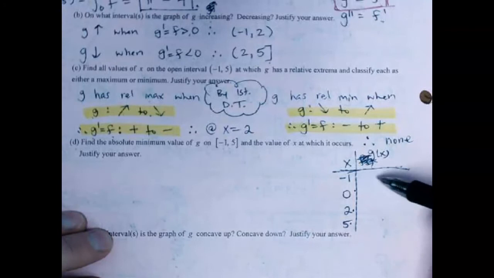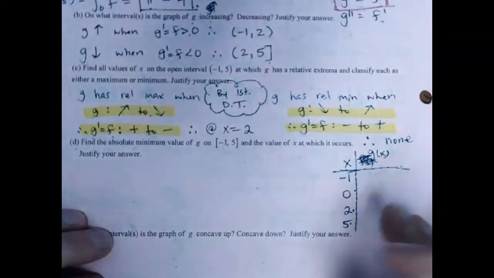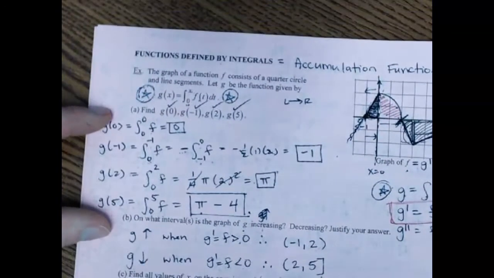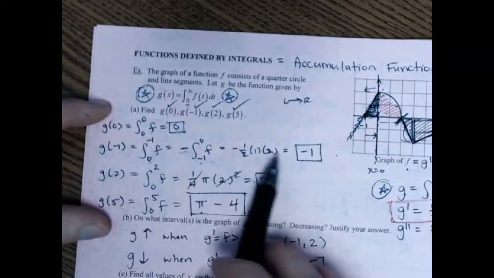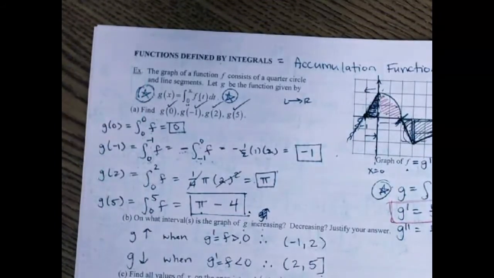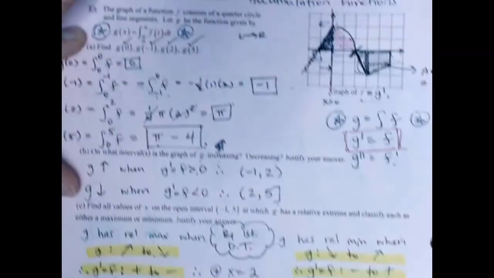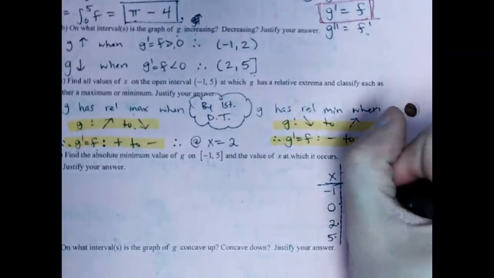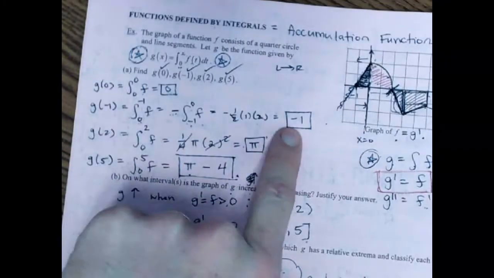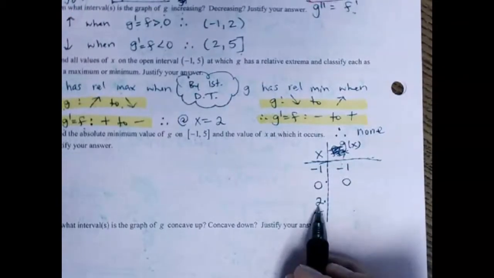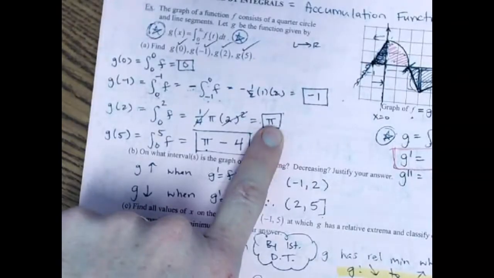And luckily, we already knew all of those y values. Remember back in part A? G of 0, G of -1. It's almost like someone had planned it. Thank you, teacher, for planning it. All the work that we needed, we already did in part A. I'm just going to copy the values. G of -1 was -1. G of 0 was 0. G of 2 was pi, and G of 5 was pi minus 4.